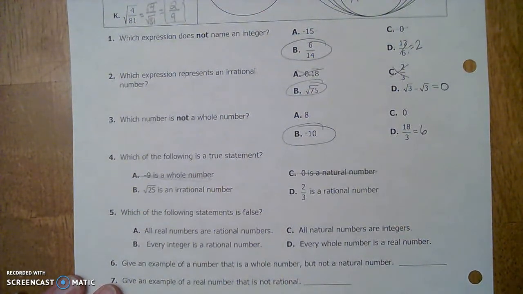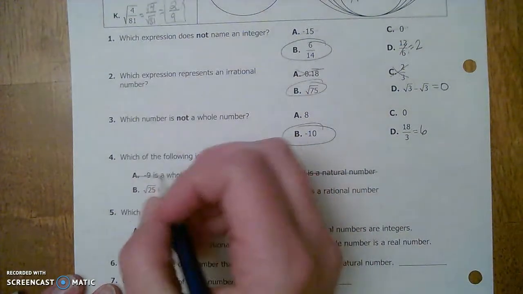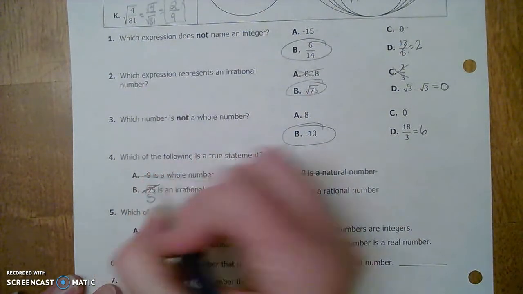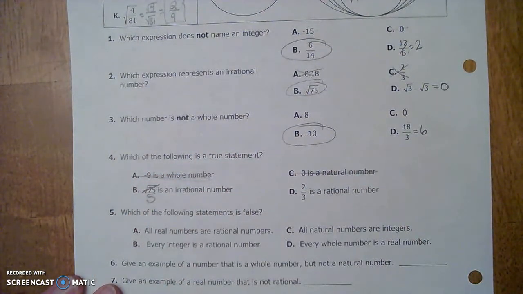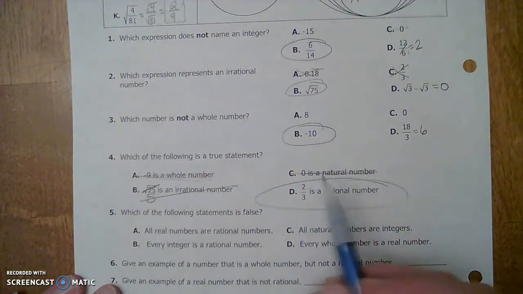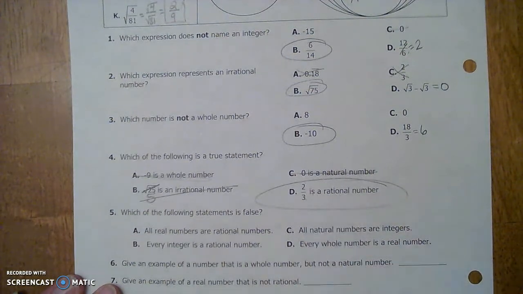So that one's out. Square root of 25 is an irrational number. Again, we see square root, so we want to just assume irrational, but we can't because 5 times 5 is 25. So that actually is 5, which is not an irrational number. That's not true. So we know we have D as our answer. The reason is 2/3 is a fraction, which makes it a rational number.